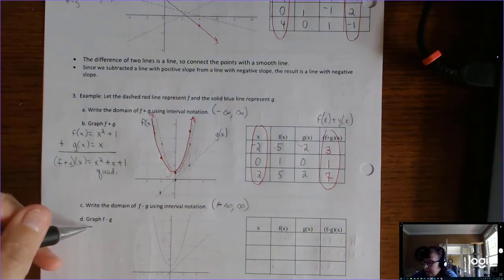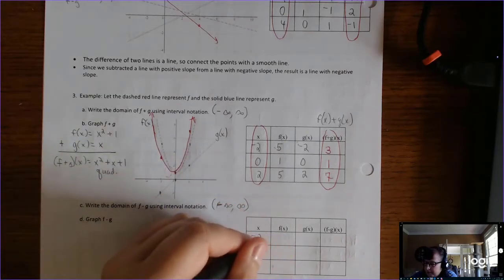All right, if we want to graph f minus g, same graph, so I'll go ahead and just copy this down.